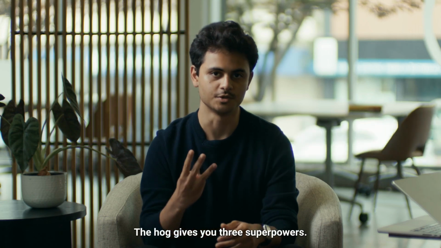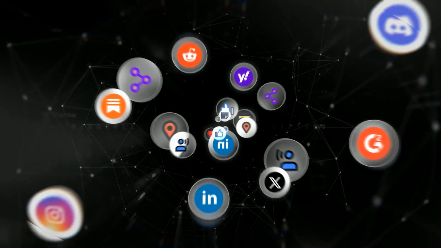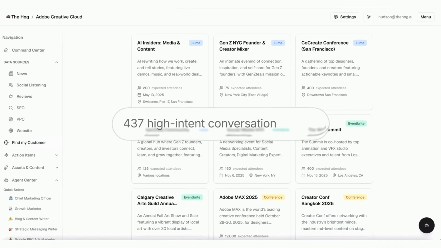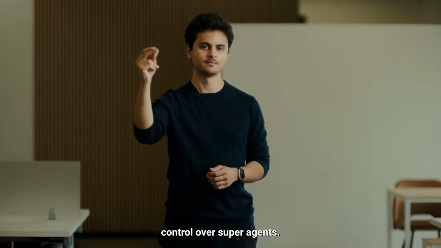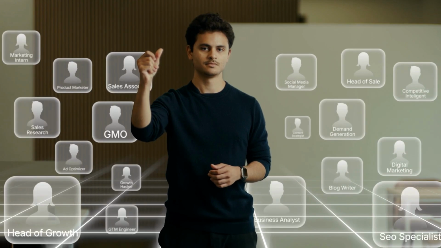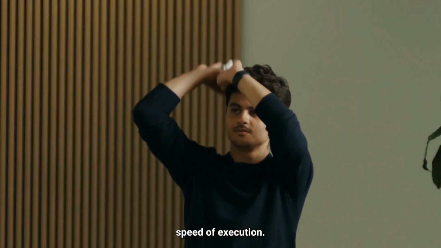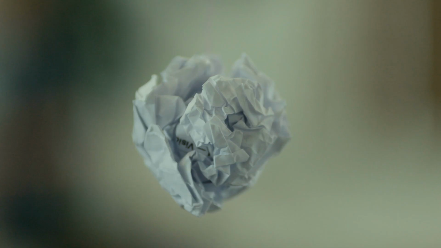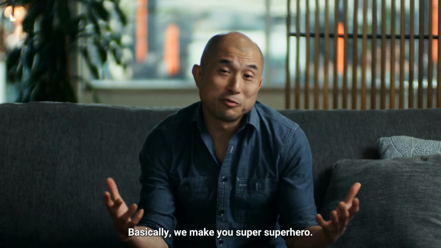The Hog gives you 3 superpowers. First, omnipresence across your entire market. Second, mind control over super agents. Third, super speed of execution. Basically, we make you a superhero.